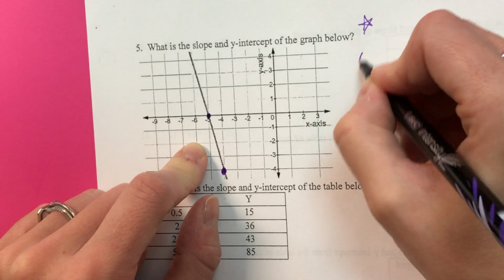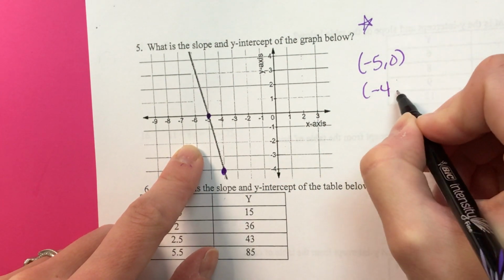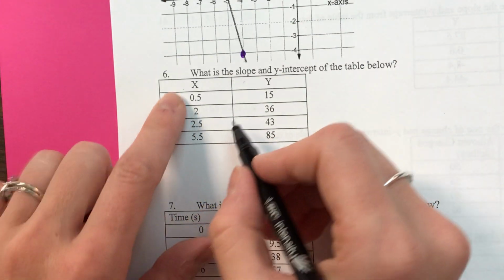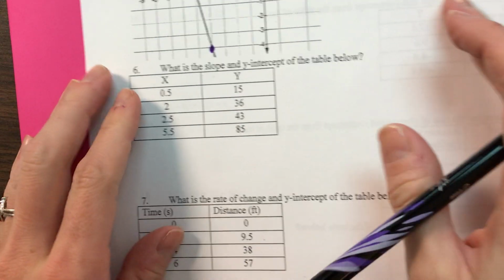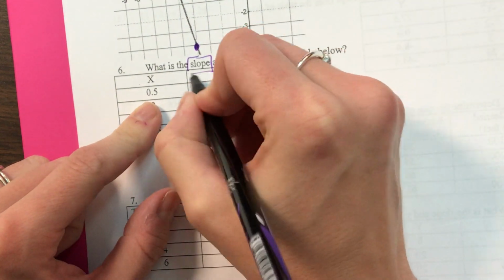So I'm going to use these points, negative 5, 0, and then negative 4, negative 4. Okay, now for some tables. If we have a 0, which in this case we don't, that would be our y-intercept. So we're going to have to work a little bit harder on this one. So first thing we got to do is find the slope.